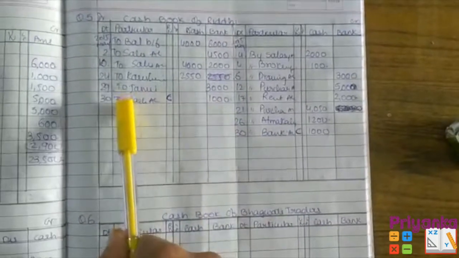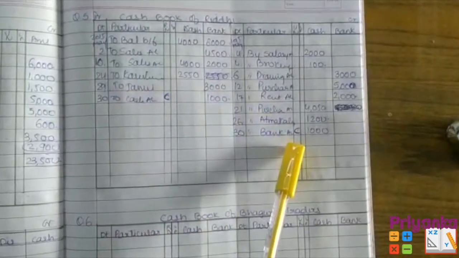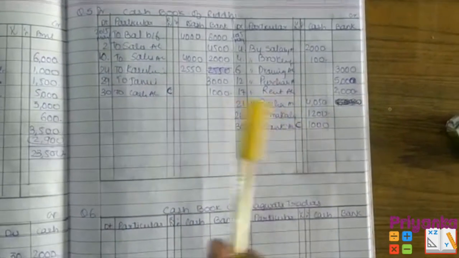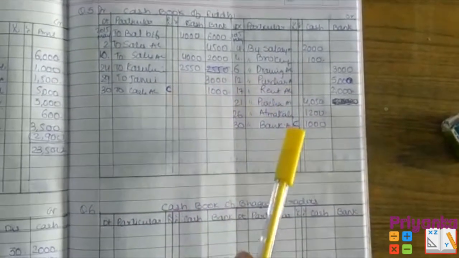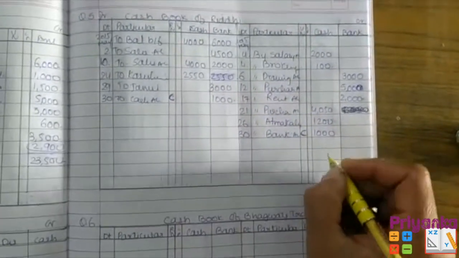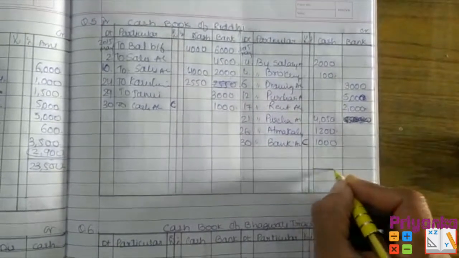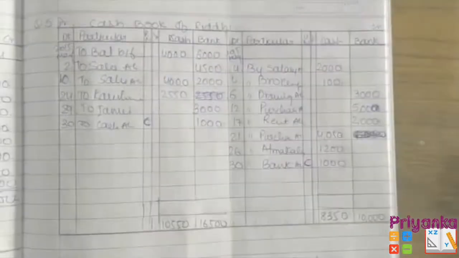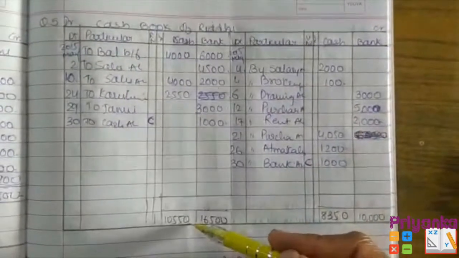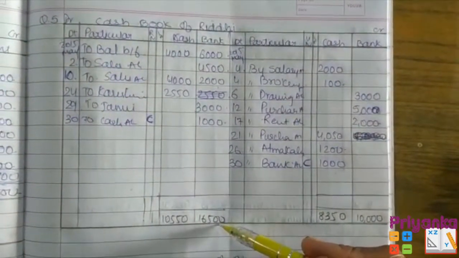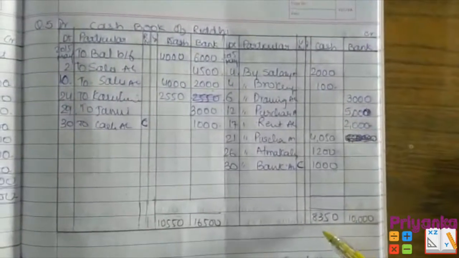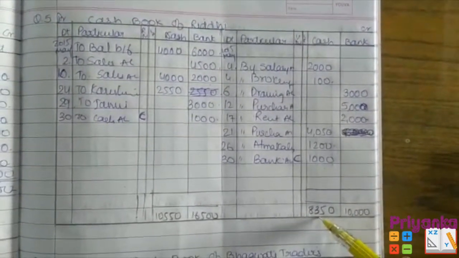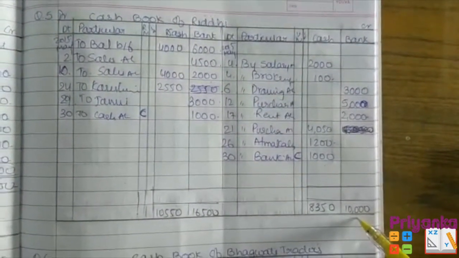Then come to the debit side, keep 1,000 into the bank and show that I have deposited cash. See the date 30 and the contra: when one entry comes at both sides at the same time, it is known as a contra transaction. So now let's make a total of both of them. First we'll write down in pencil. Here I got the total of the debit side 10,550 and bank column 16,500, whereas on the credit side the cash column is 8,350 and the bank column is 10,000.